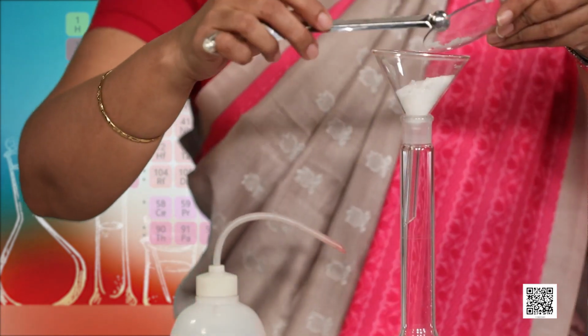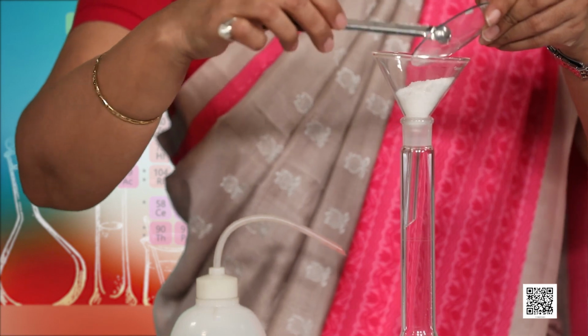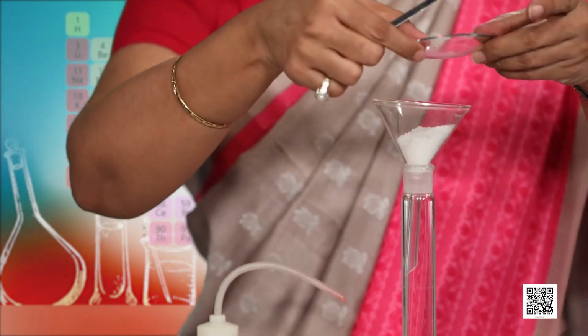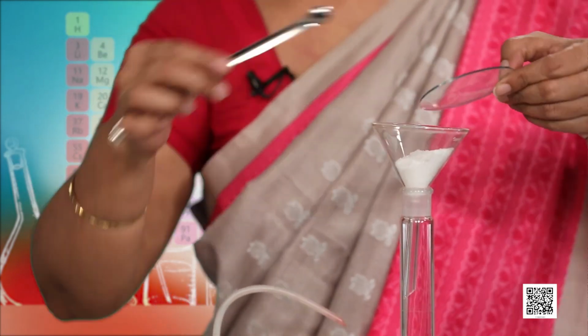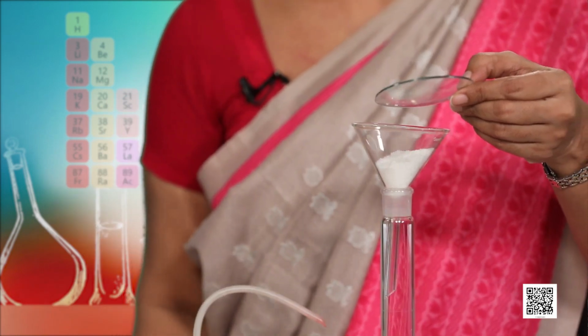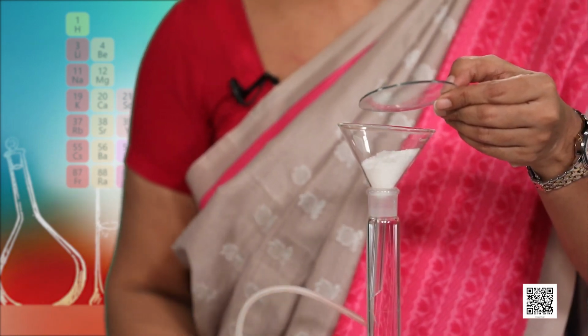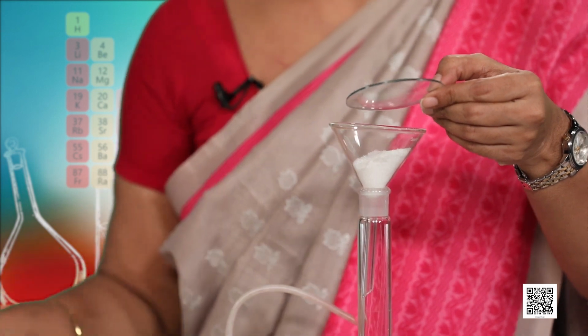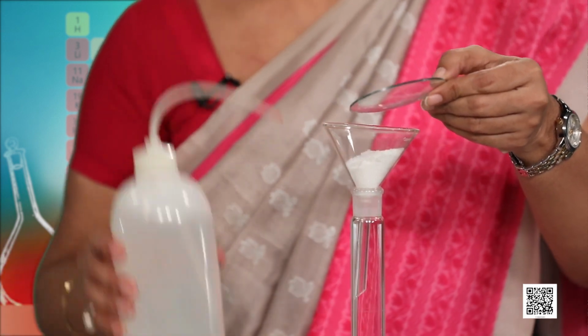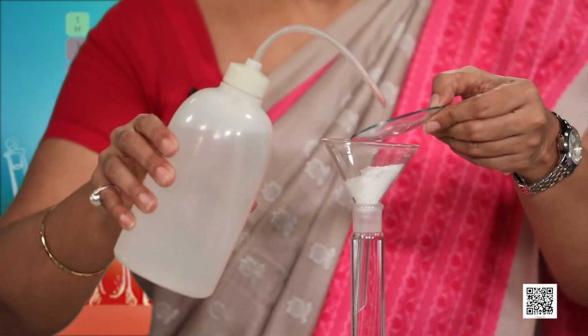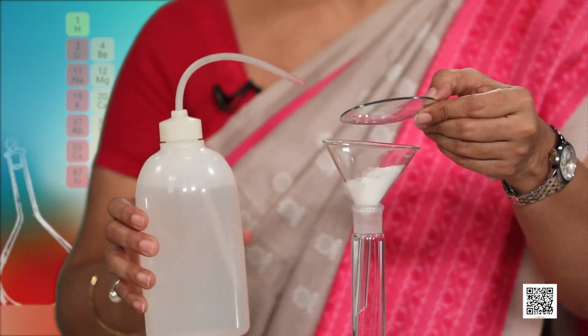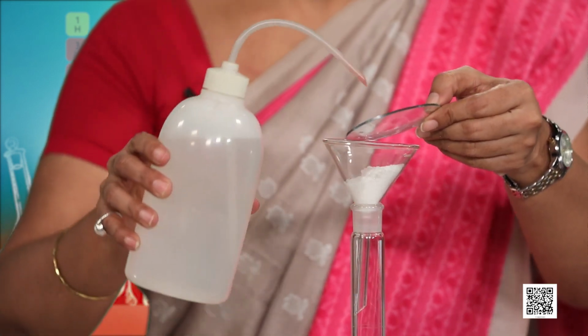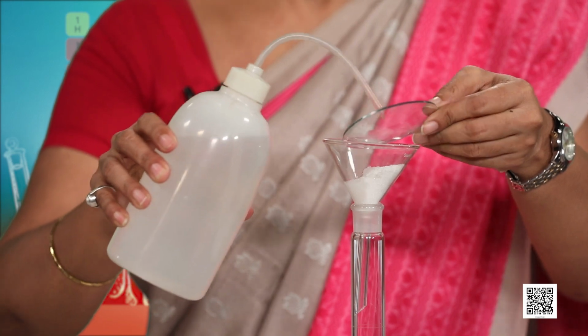Now children, whenever you are handling the apparatus, always take precautions and you have to keep in mind that the particles of the oxalic acid do not scatter on the table or on the digital balance. Now, we will wash this watch glass so that all the particles of the oxalic acid come into the volumetric flask.